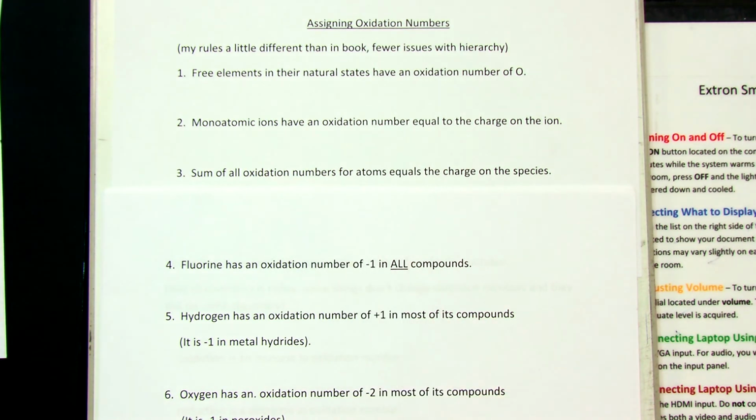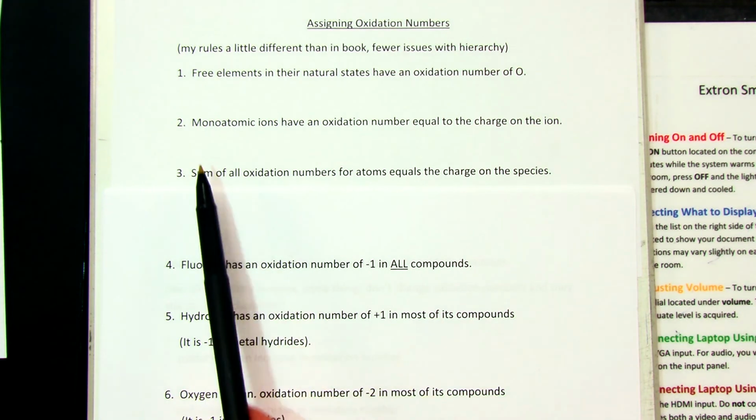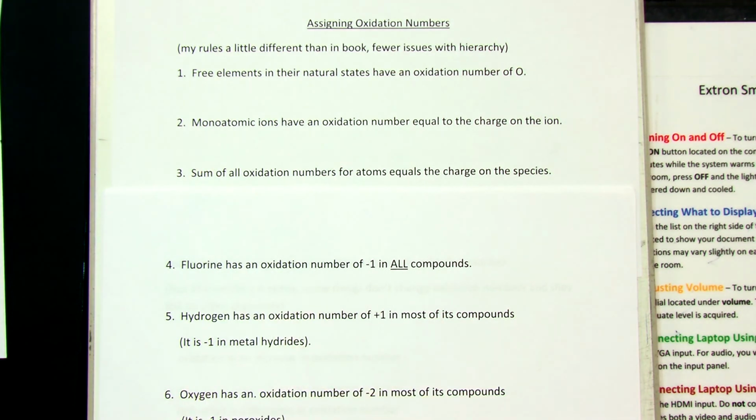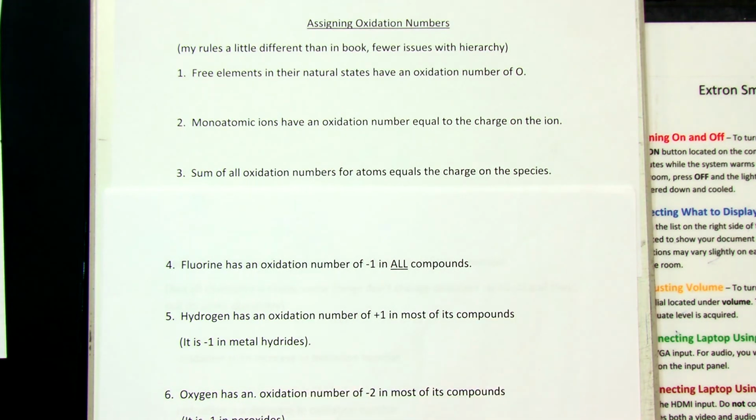So here are the rules. Free elements in their natural states have an oxidation number of 0, because it appears they have the same number of electrons they had when they were an element in their natural state. There's no difference. Monoatomic ions, when we've transferred electrons from or to an atom, have an oxidation number equal to the charge.